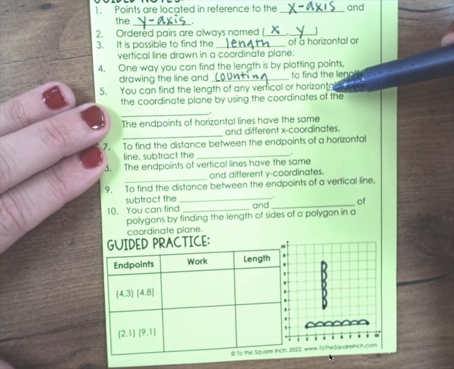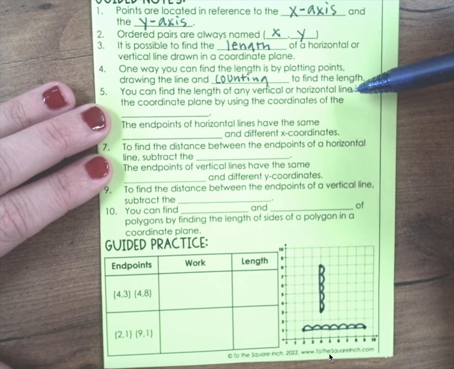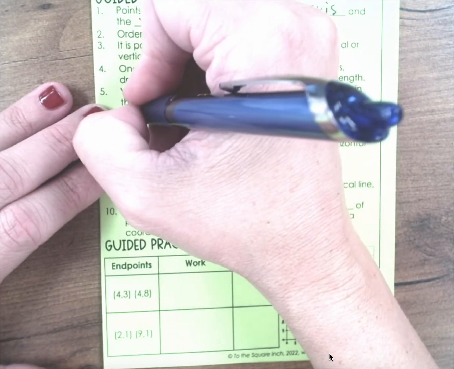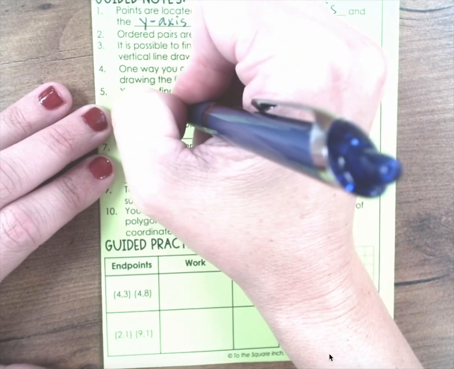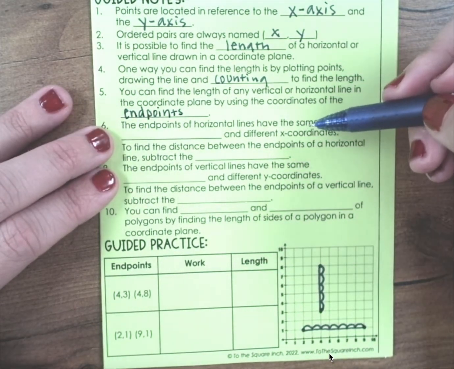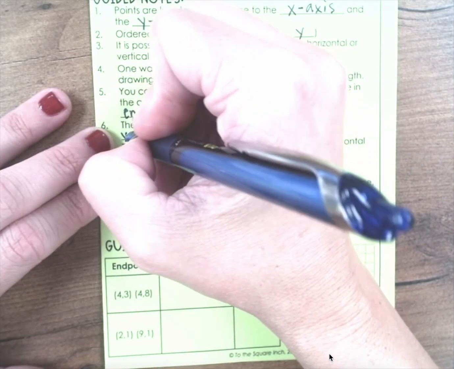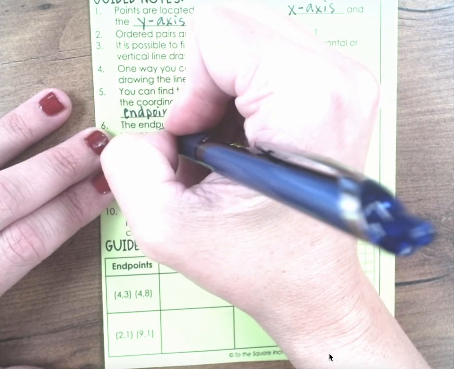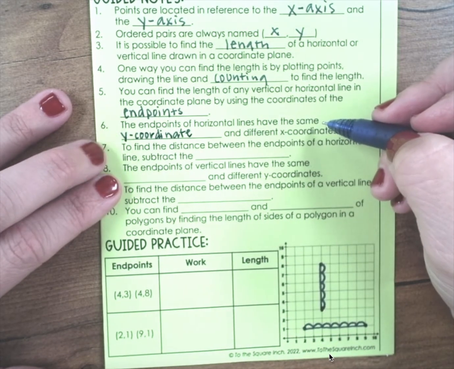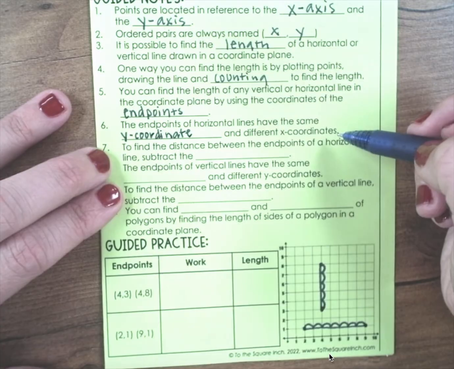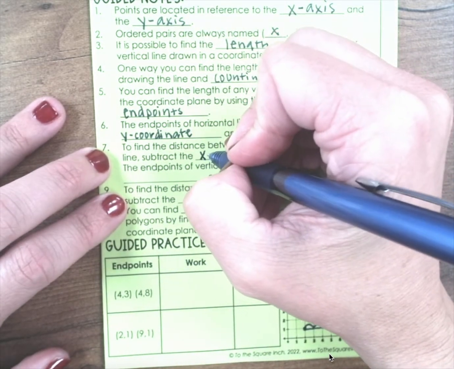You can also find the length of a vertical or horizontal line in the coordinate plane by using the coordinates of the endpoints. The endpoints of a horizontal line have the same y-coordinate and different x-coordinates. To find the distance between the endpoints of a horizontal line, you're going to subtract the x-coordinates.